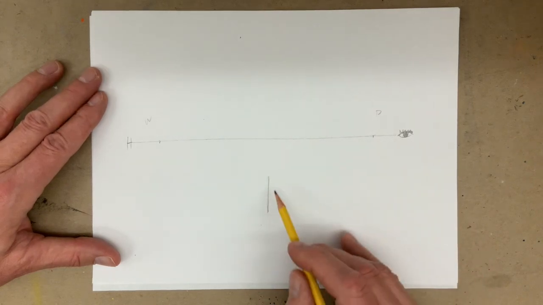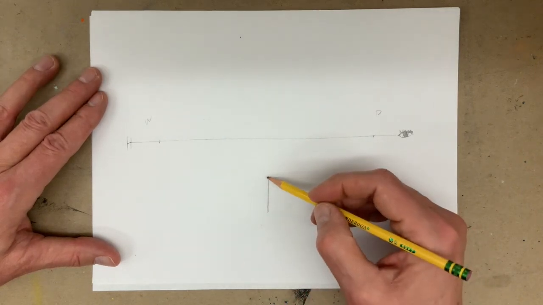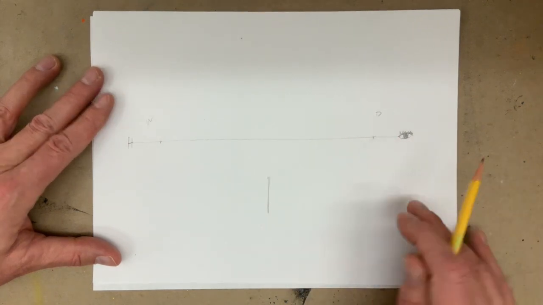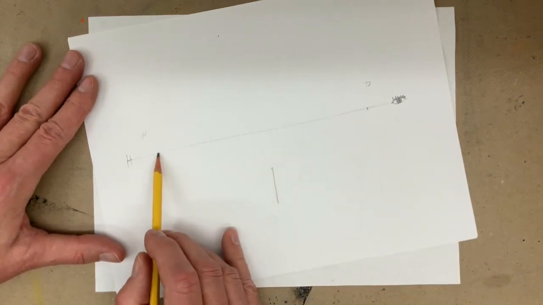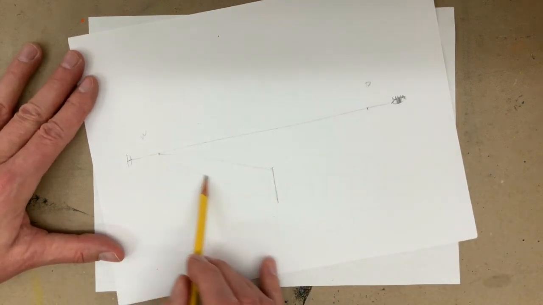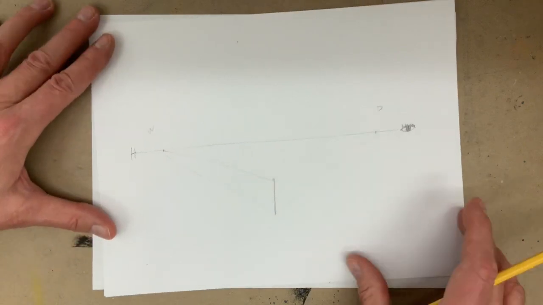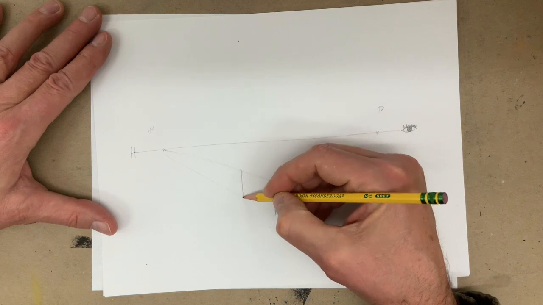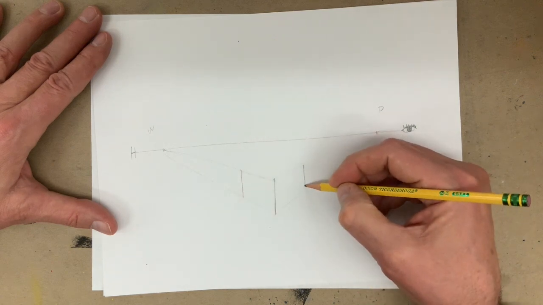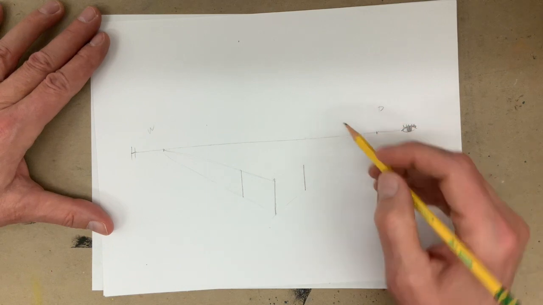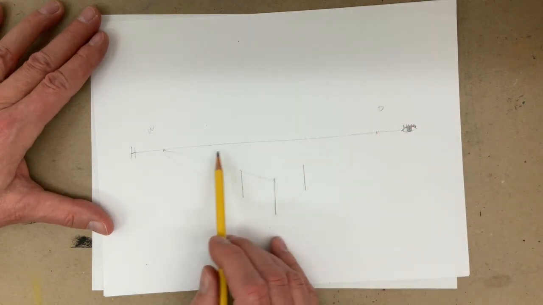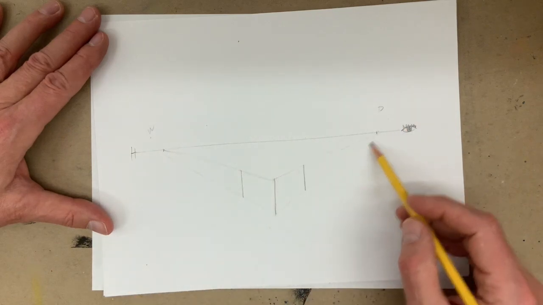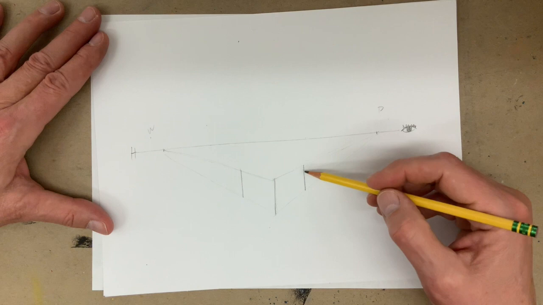So I'm going to start with the corner of the building closest to me, and I'm just going to draw a line, and then I'm going to draw a guideline to that vanishing point, and another guideline to this vanishing point. Oops, that's a little wobbly. All right. Then you can randomly decide where you want the other two corners of your building to be. Since this is two-point perspective, we are distorting the width and the depth, but not the height. The heights are all going to stay parallel.